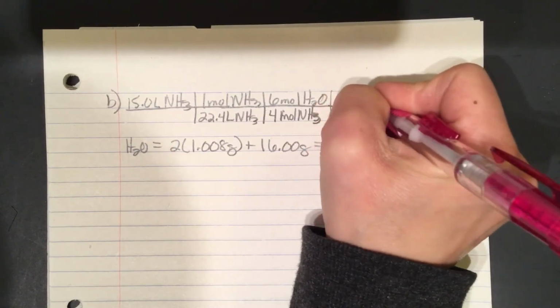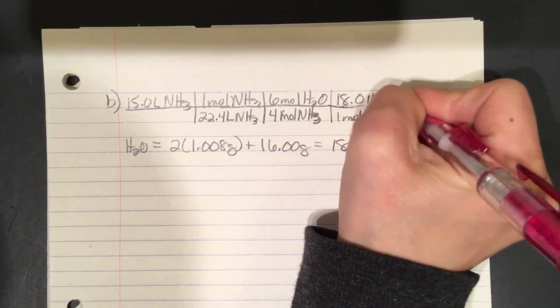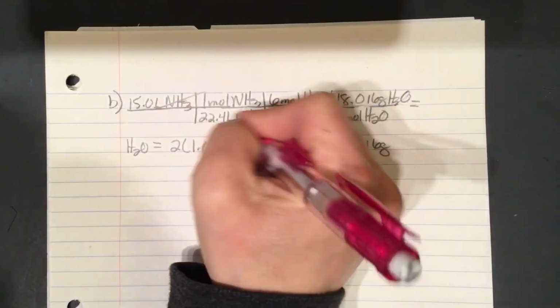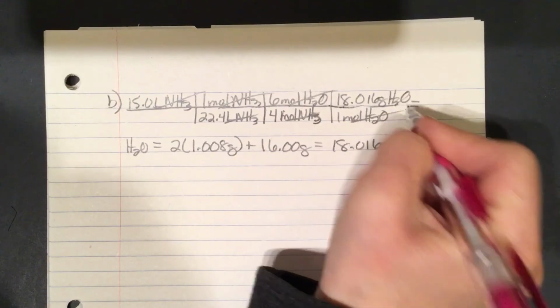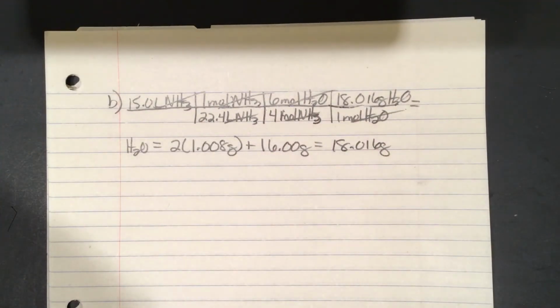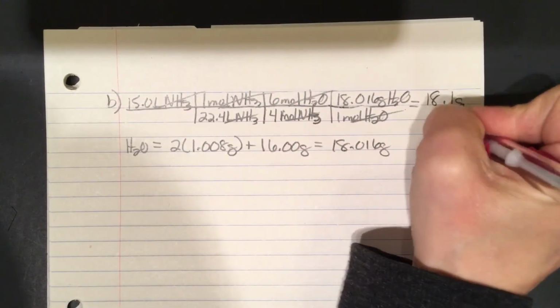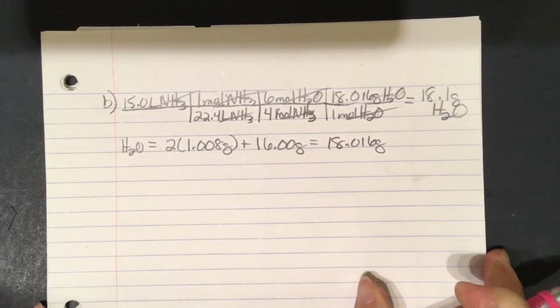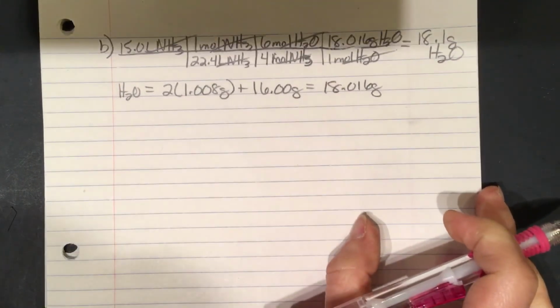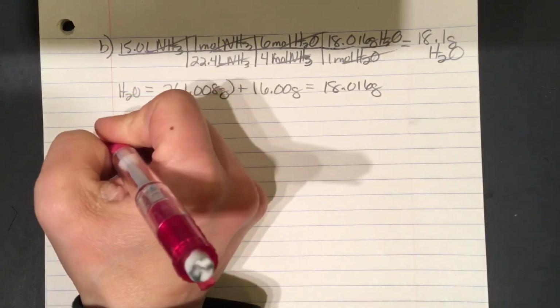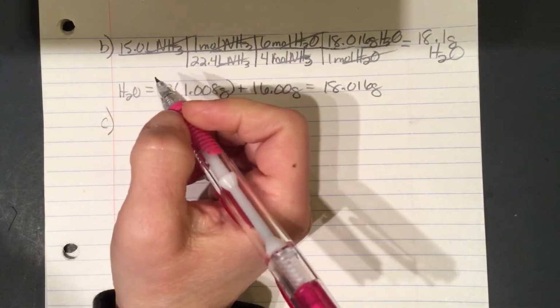So 18.016 grams of water. These all cancel out, making sure that my tops cancel out my bottoms. And I get 18.1 grams of water. Okay, and finally C, yay, we're almost done.